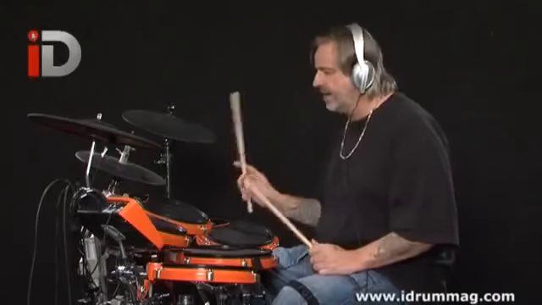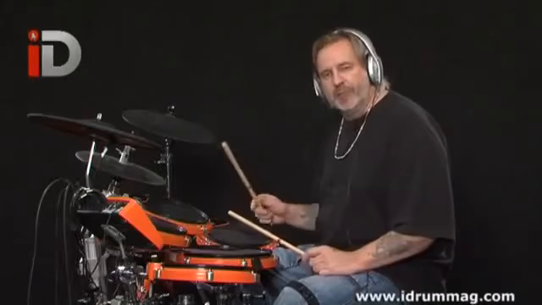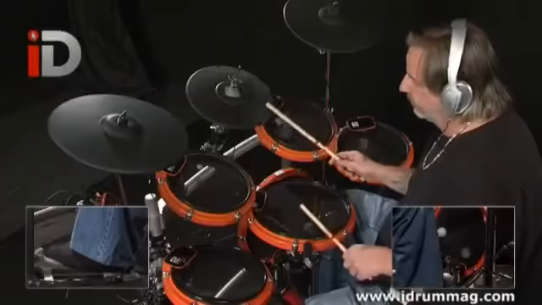So you can see it's quite an interesting sort of structure. I tend to play with the hi-hat playing the offbeat accents for this groove.